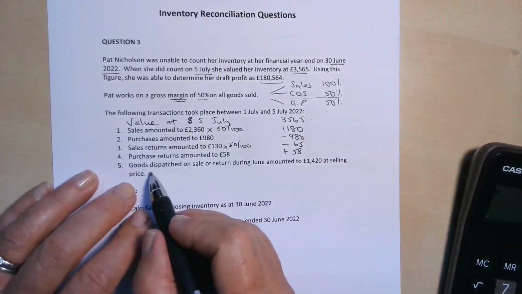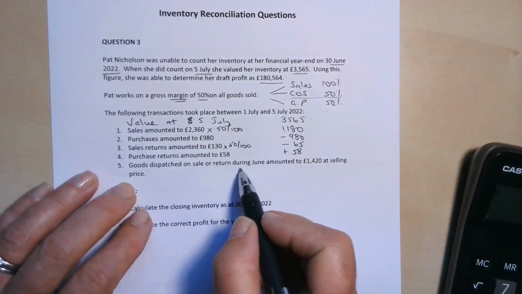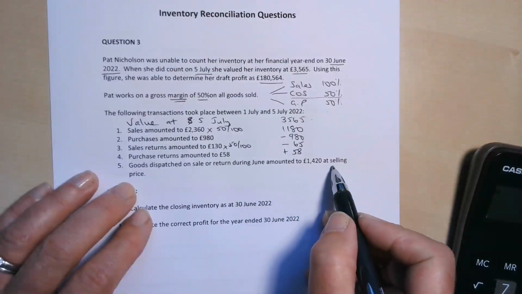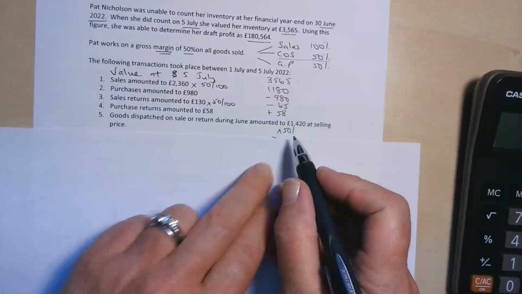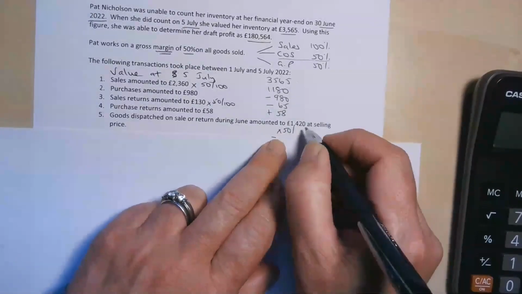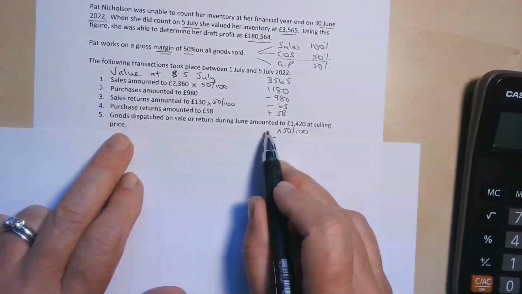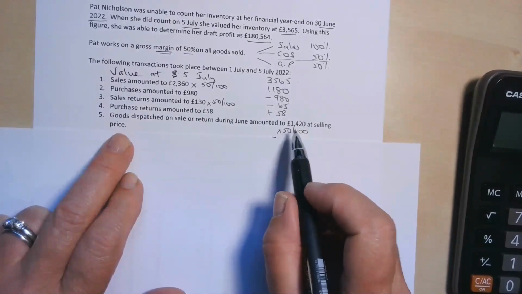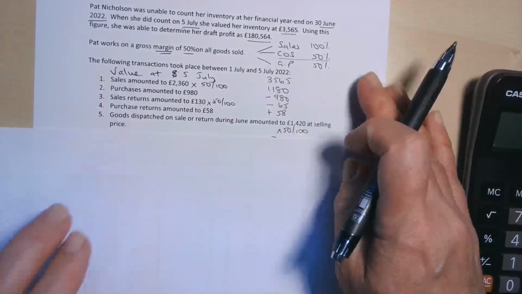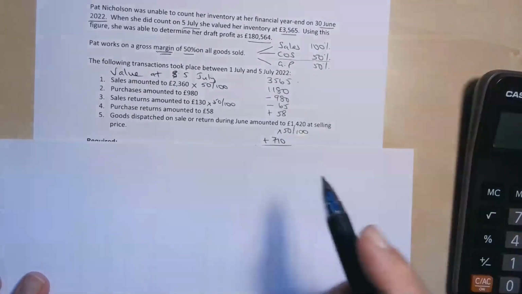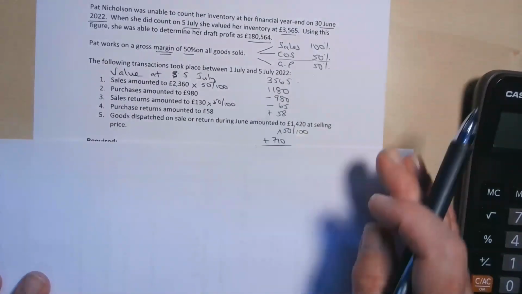And then we've also got a sale or return thing here. Goods dispatched on sale or return during June amounted to 1420 at selling price. So apologies, I did a bit of a blooper here. So what we're multiplying this by is 50 over 100. The goods dispatched on sale or return, 1420 times 50, which is the cost of sales percentage, divided by the 100, which is the selling price percentage. That gives us £710 to add back on.